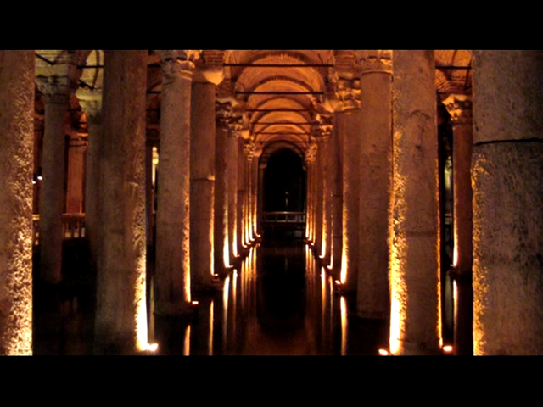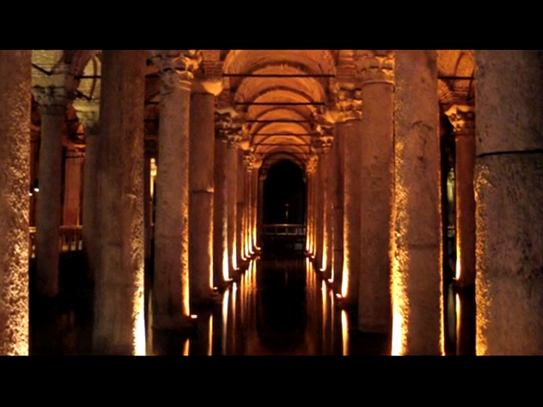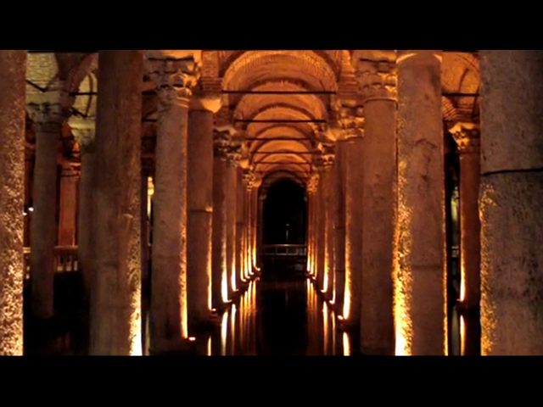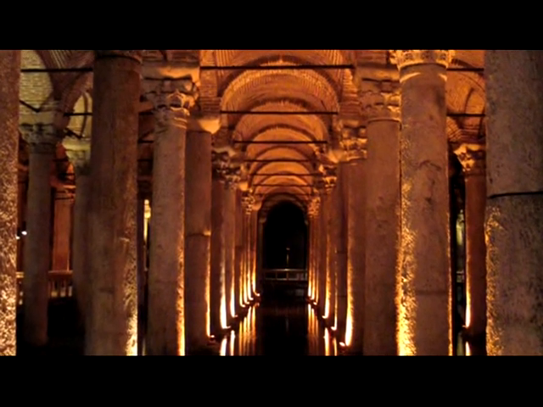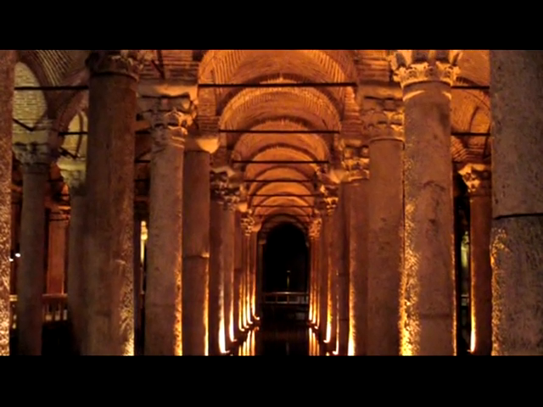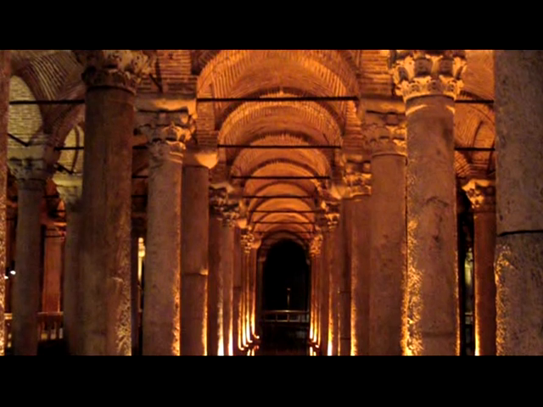The roof of the cistern was supported by 336 marble columns arranged in 12 rows of 28 columns over an area of about 100,000 square feet. Most of the columns were taken from other buildings, showing the speed and priority of the cistern's construction. Fed by an aqueduct, its capacity ensured the safety of the city in case of siege.